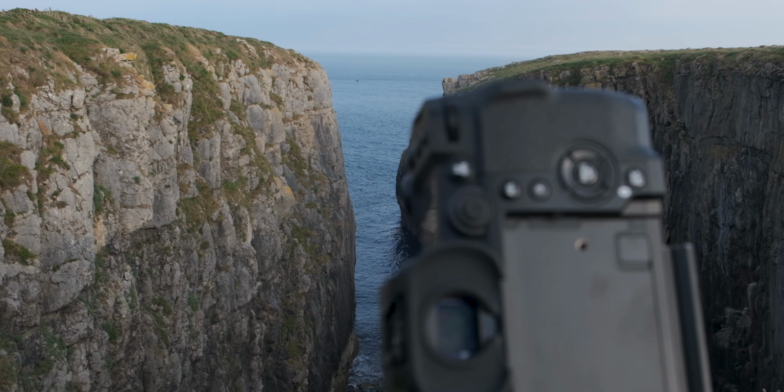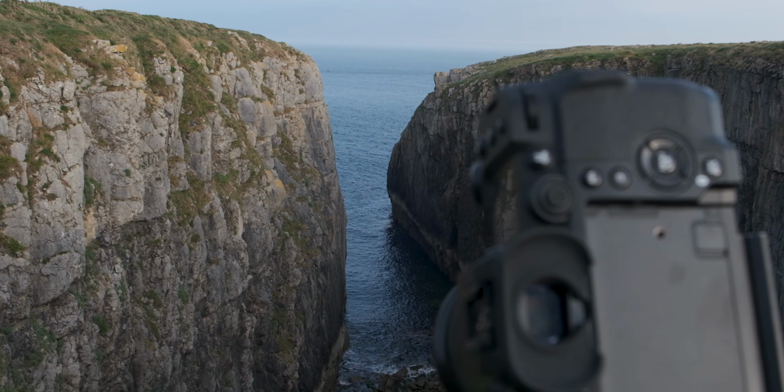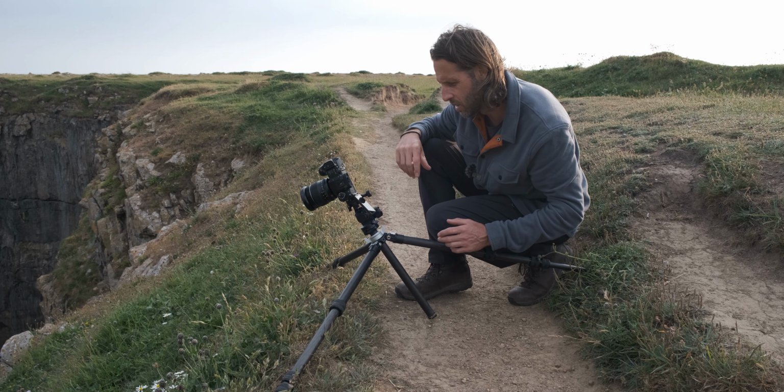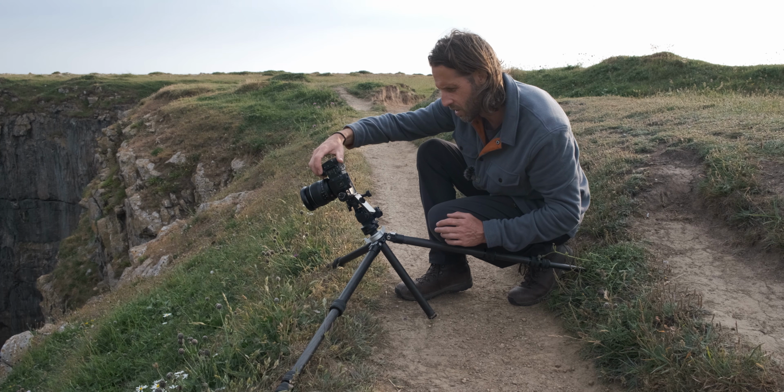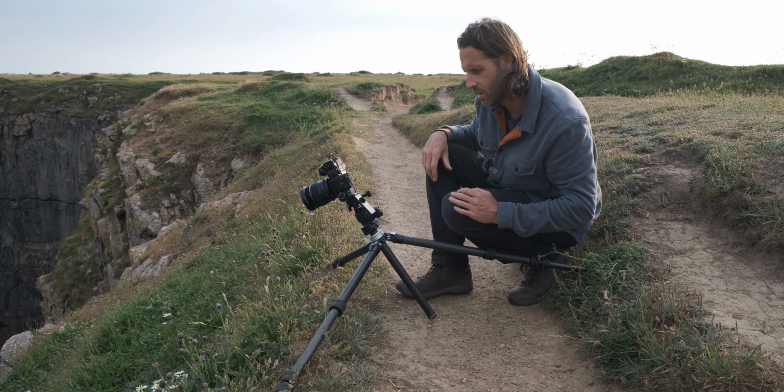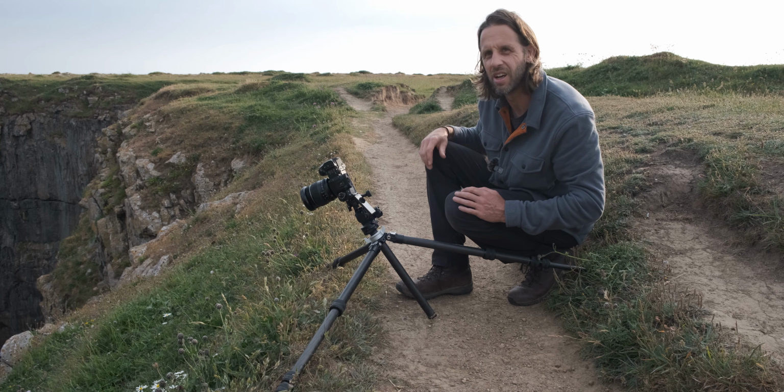Here we go. Focusing on the daisies, 2-second timer. Focusing on the cliff face. Yeah, I think it works.